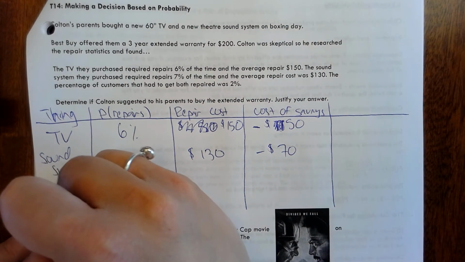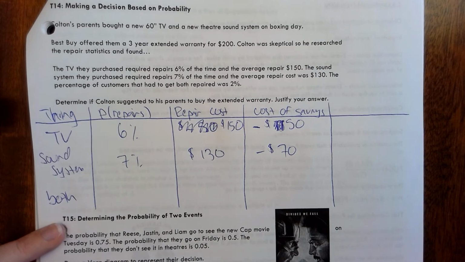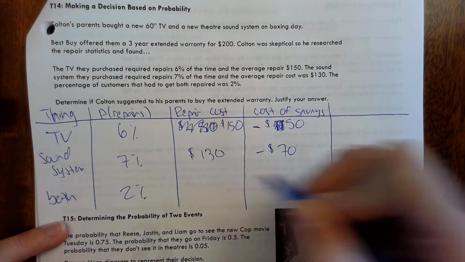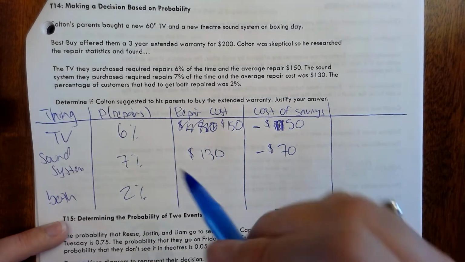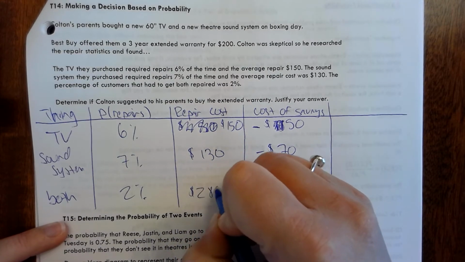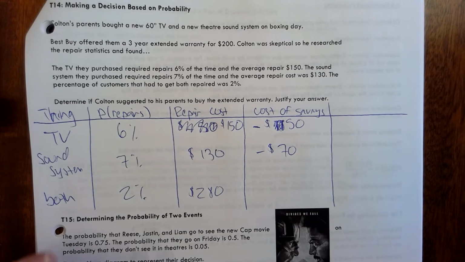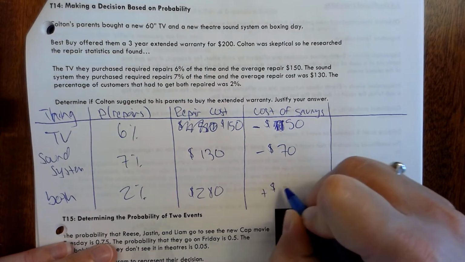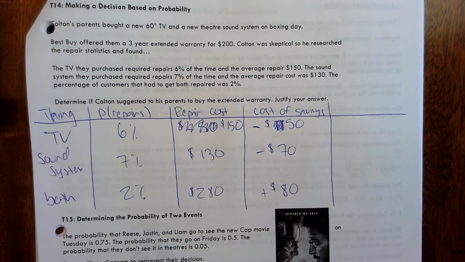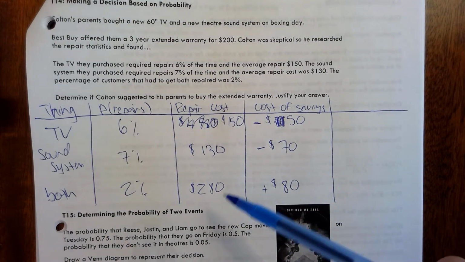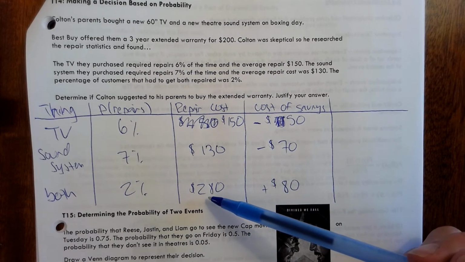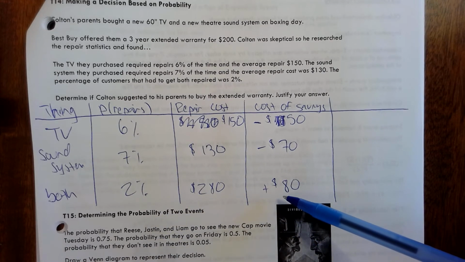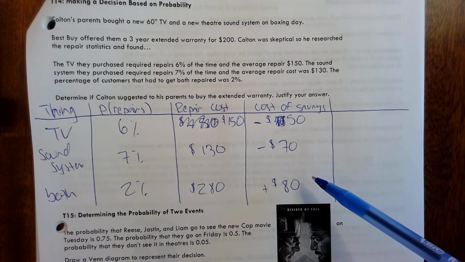But let's do both, because this warranty covers both of them. There's a 2% chance they both break. If I had to get them repaired out of pocket together, that'd be $280. And this is the one time that it would probably make sense to buy the warranty, because I bought the warranty for $200. Getting it repaired on my own would cost $280, so I saved myself $80 if both break.